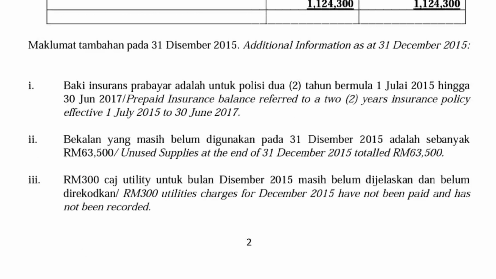So during the year, how much supplies have been used? The beginning balance is 80,300. At the end of the year, the balance is 63,500. So supplies used is 80,300 minus 63,500 equal to 16,800. If you use calculator, you will find the answer is 16,800. So you know that during the year, $16,800 of supplies have been used.